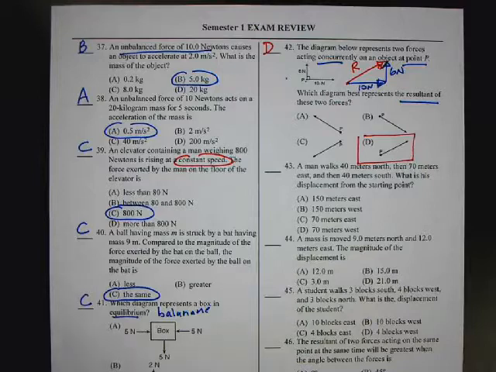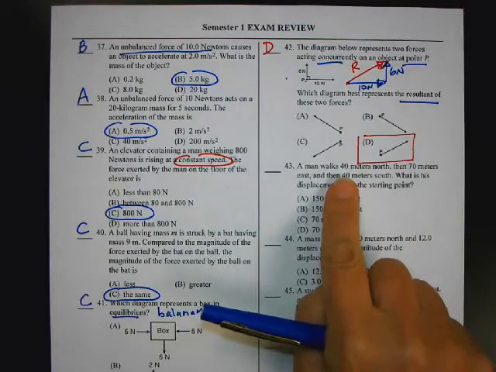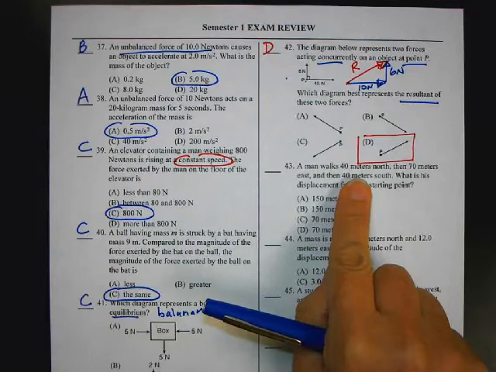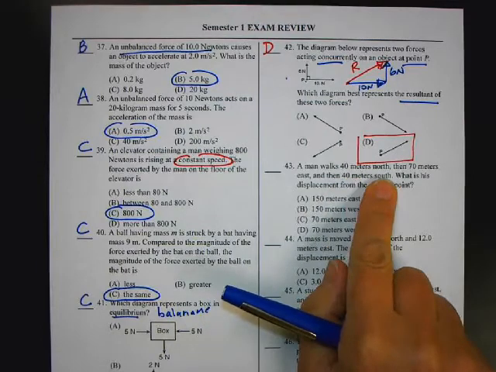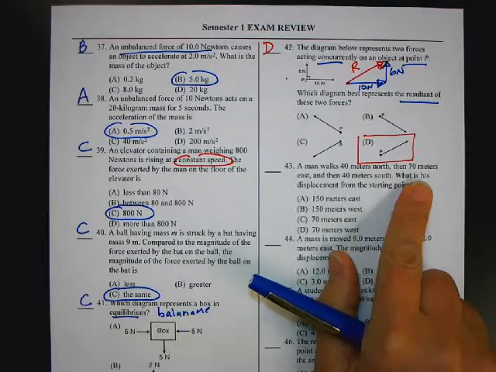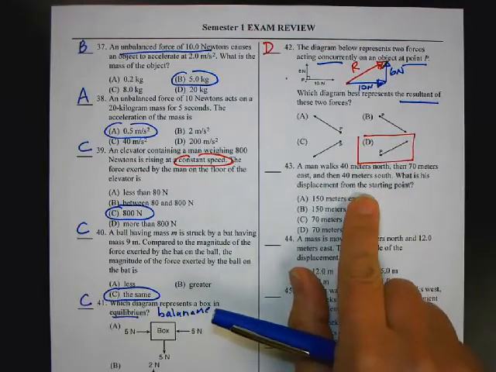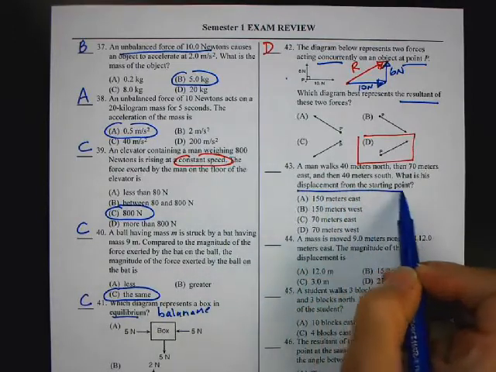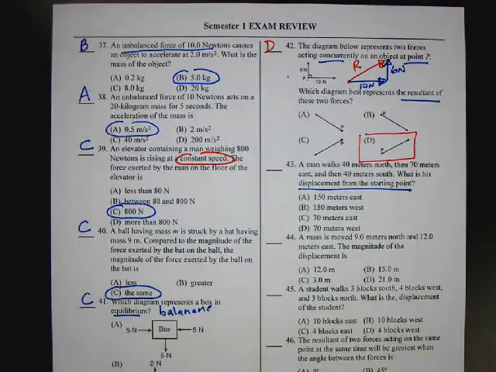All right, let's look at number 49. A man walks 40 meters north, 70 meters east, and then 40 meters south. What's the displacement? So displacement is a vector quantity. So it's from where I start to where I end up.